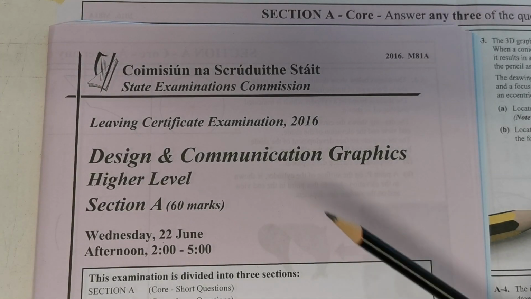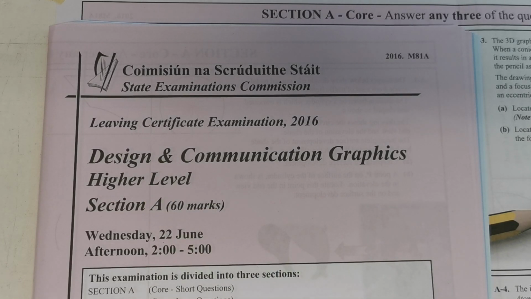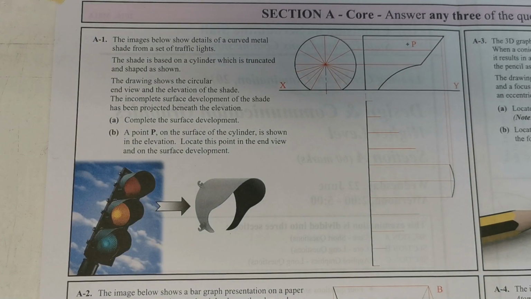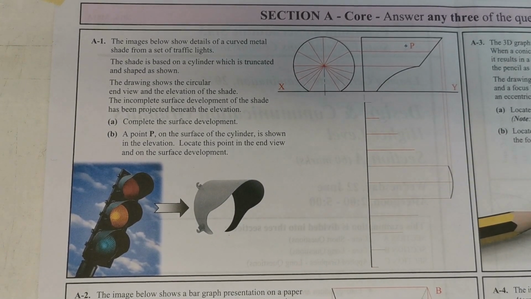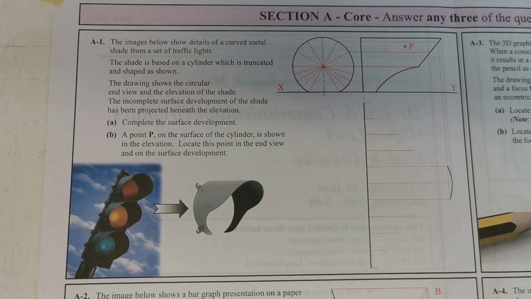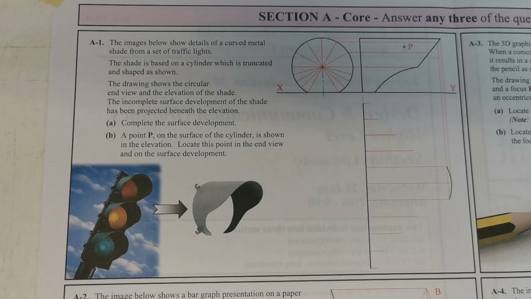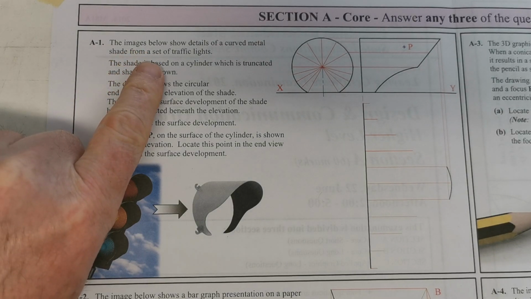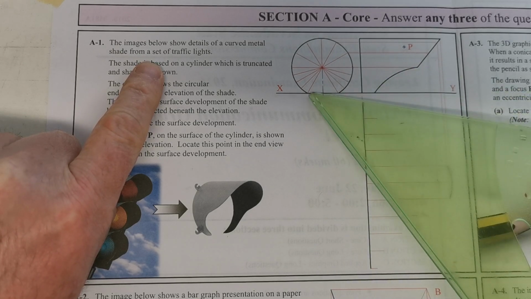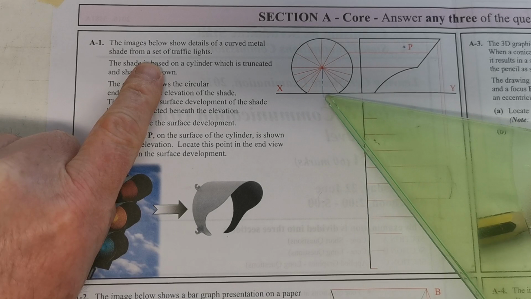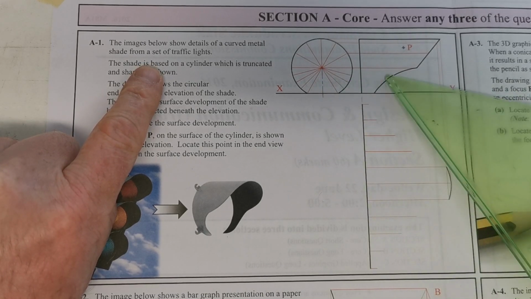Okay, next up is the 2016 DCG Higher Level Short Questions, Section A. So, starting this off with question 1 here. We have the development of a cylinder, basically, or it's the development of a cut cylinder, because it's about 10/12ths of a full cylinder there.